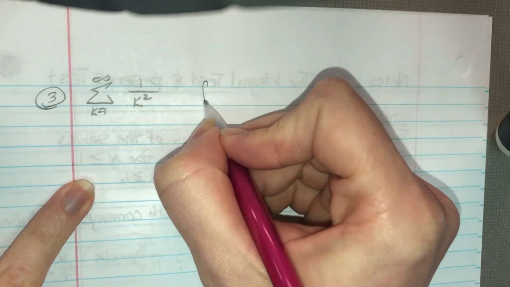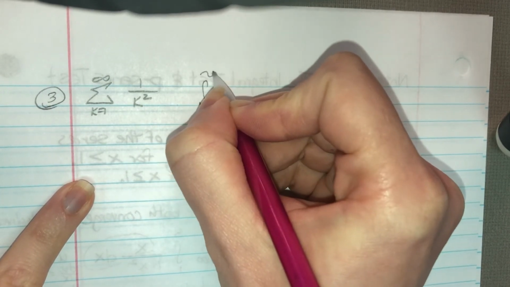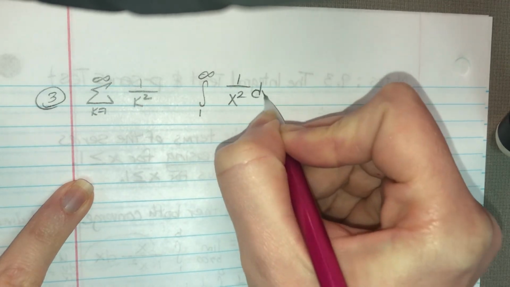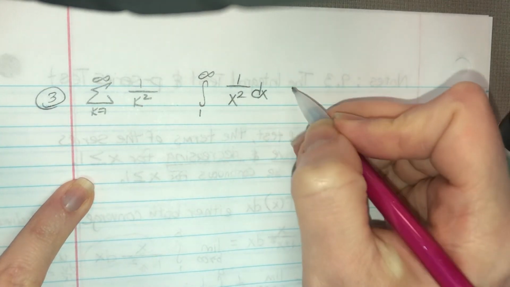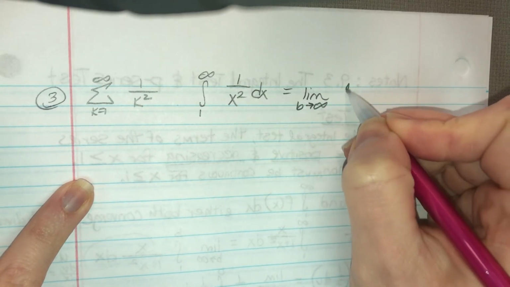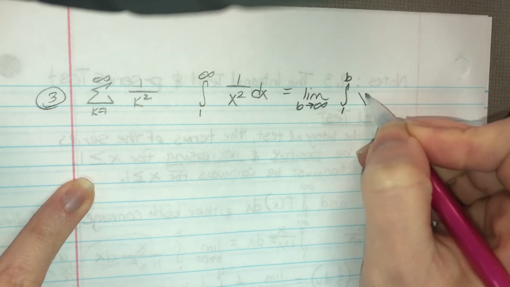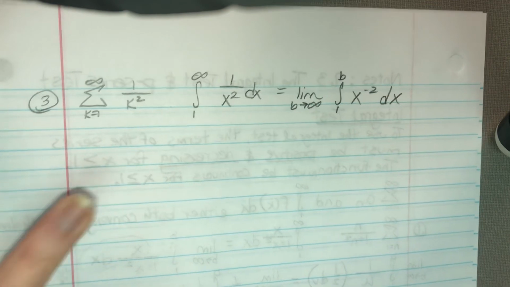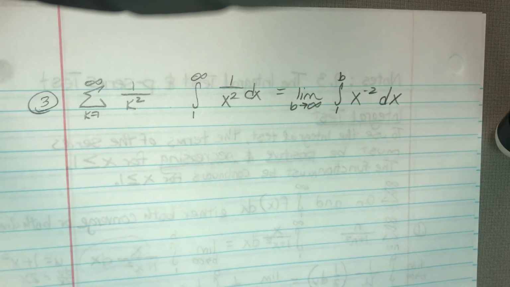So now I'm going to rewrite it as an integral from 1 to infinity of 1 over x squared dx. And I'm going to evaluate this integral by taking the limit as b approaches infinity of the integral from 1 to b, and let's call it x to the negative 2 dx. So I'm evaluating this improper integral. If the answer is converging, then the series converges. If the answer is diverging, like going to positive or negative infinity, or the limit does not exist, then we will say that the series is diverging.